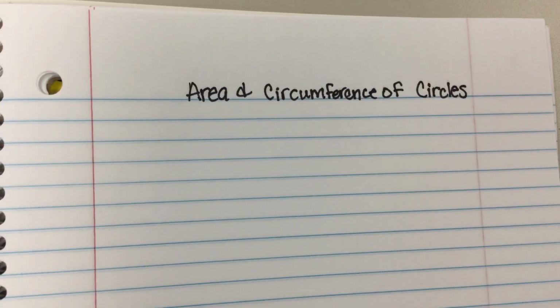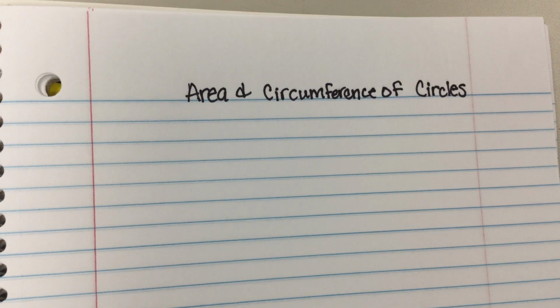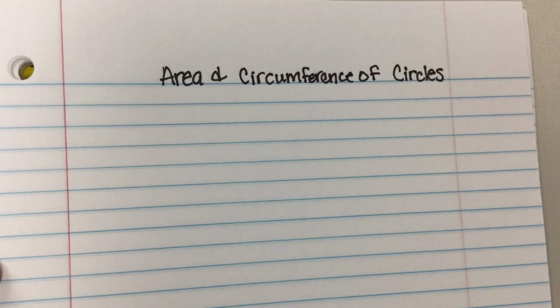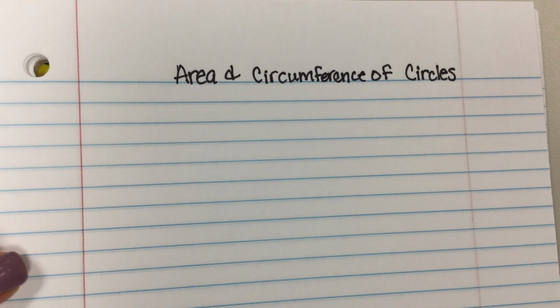To get us started, let's talk about the parts of a circle, so that when it comes to our formulas we can understand those a little bit better.